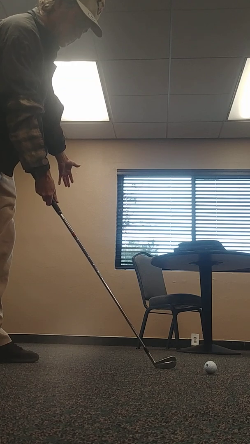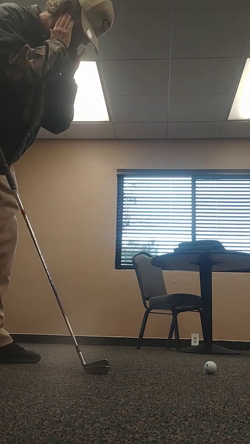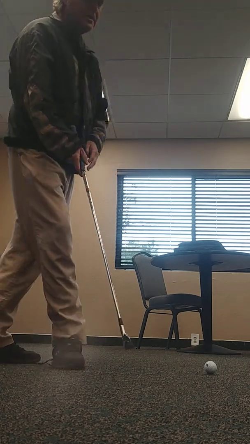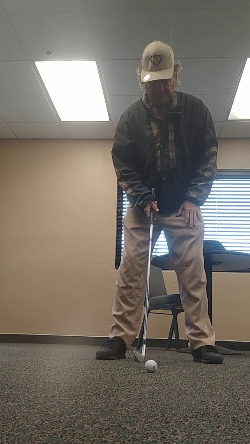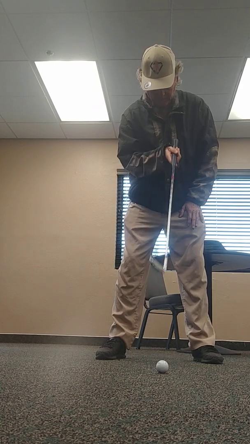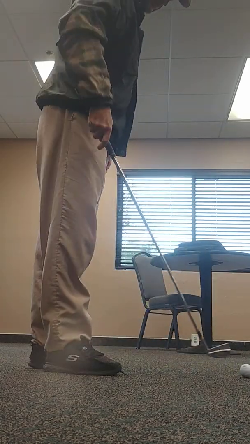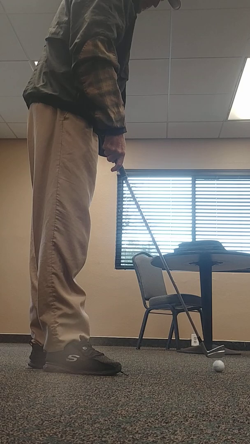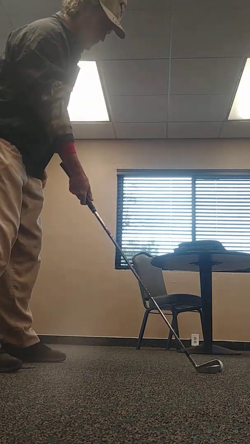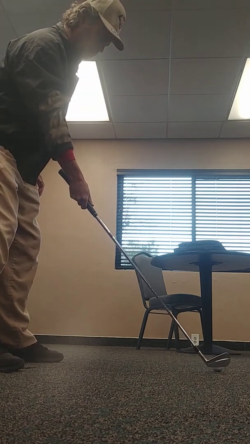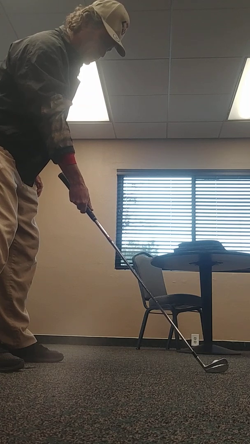C motion, the ball is in the club. We're going to stay more in the middle, about left center. Okay? The club head is hooded, slightly hooded.